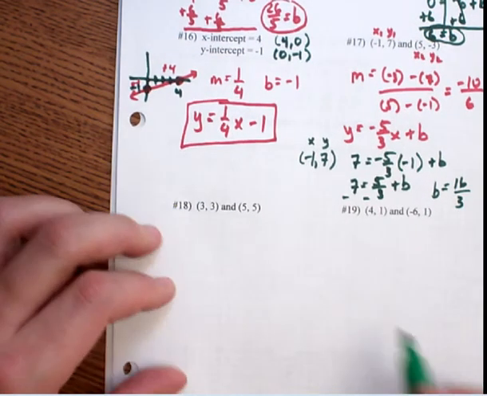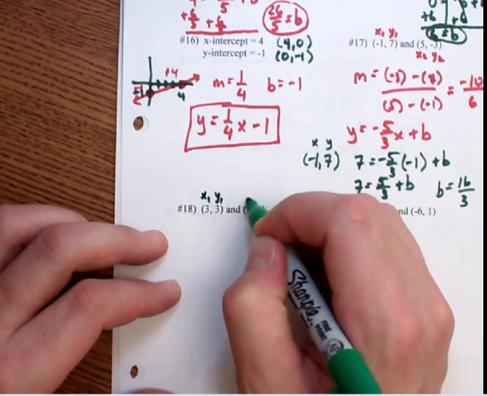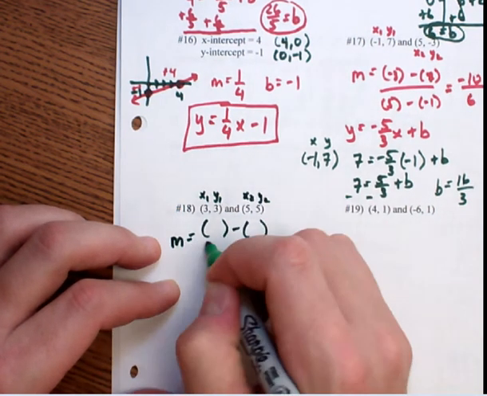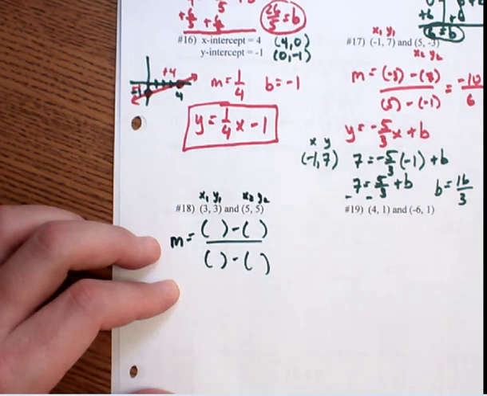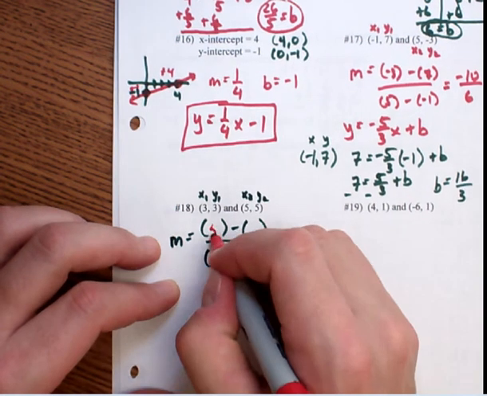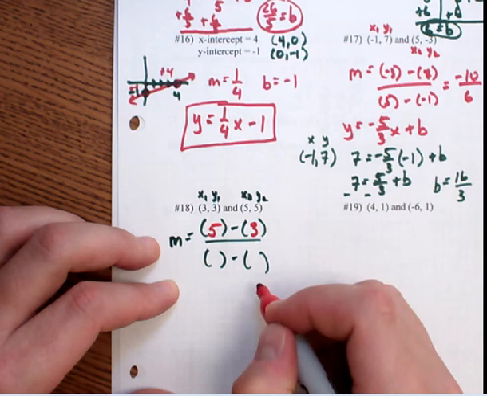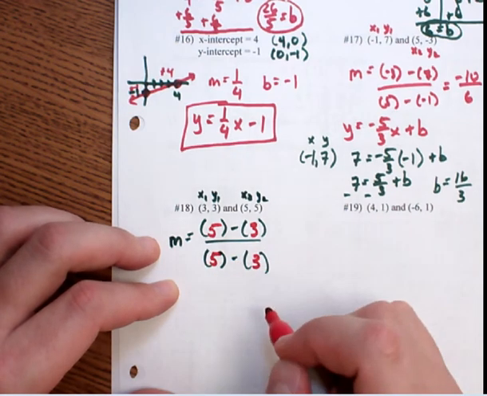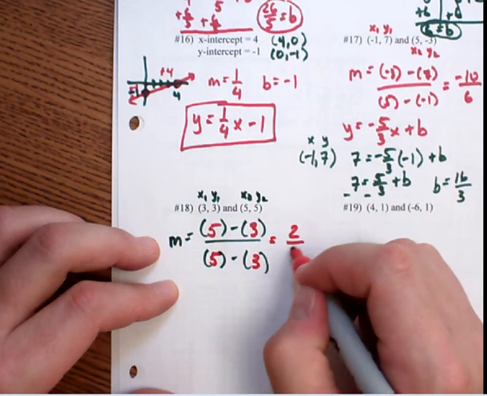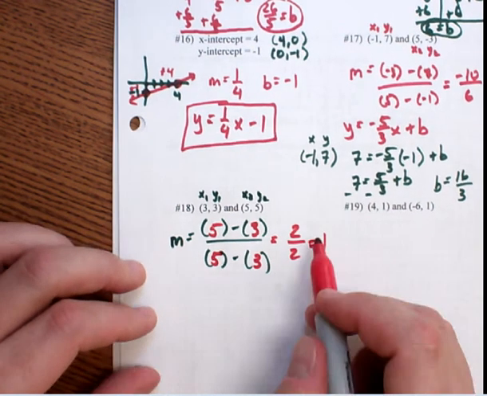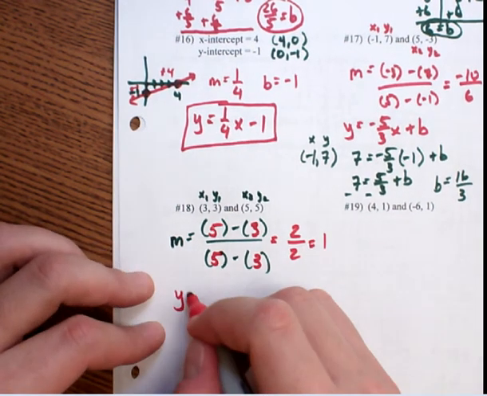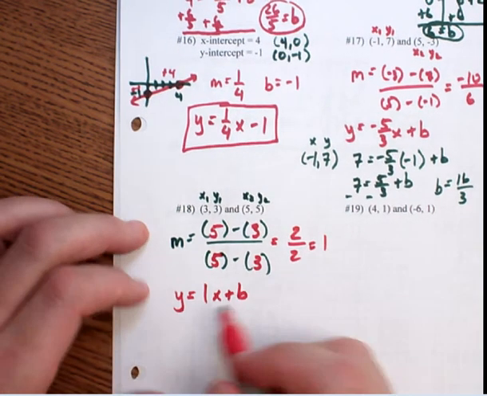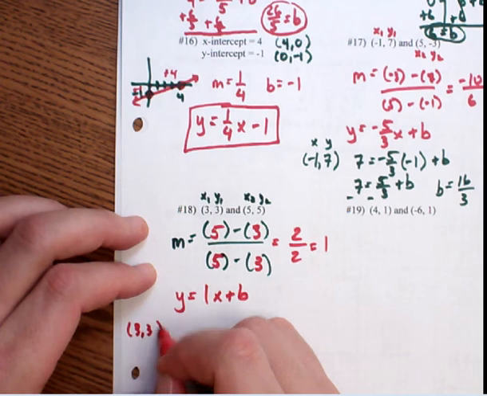Okay, number 18, x1, y1, x2, y2. So we'll set up the slope formula. M equals y sub 2 minus y sub 1 all over x sub 2 minus x sub 1. So we get 2 over 2, which is just 1. M equals 1. Y equals 1x plus b. M is 1. Let's just take (3, 3).